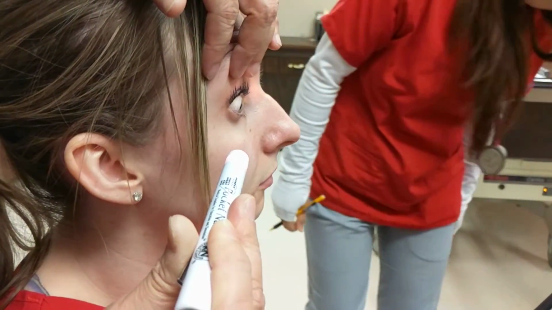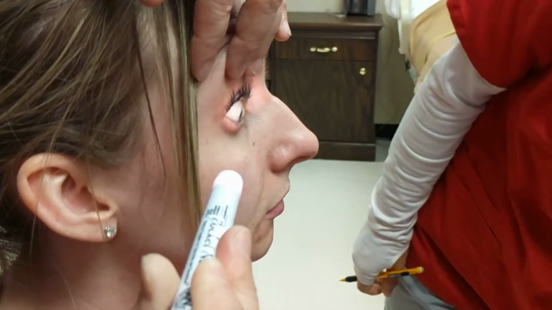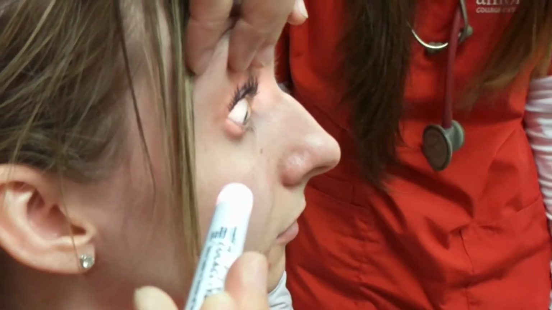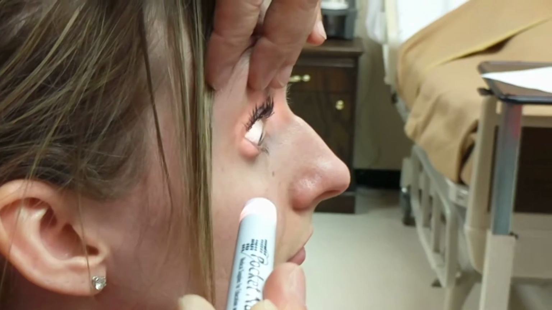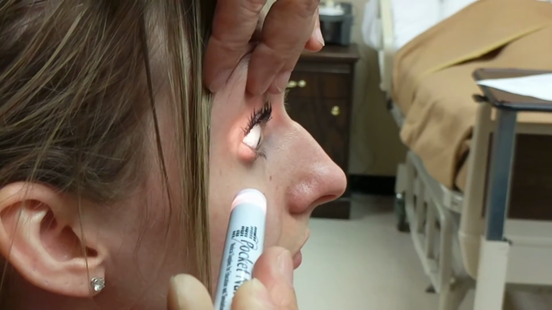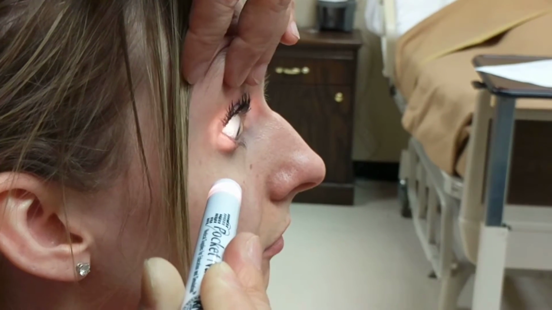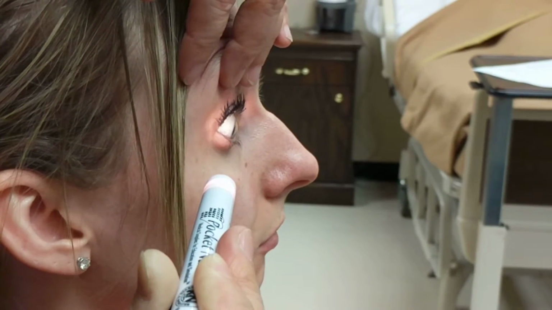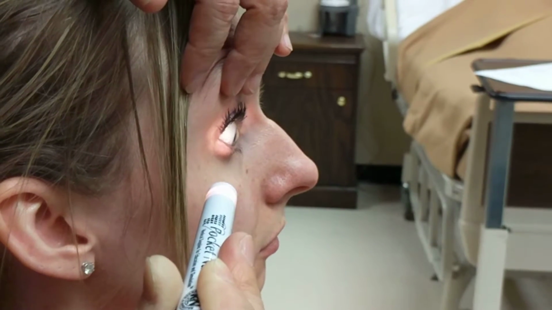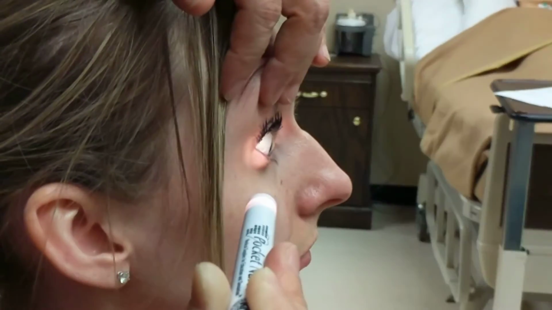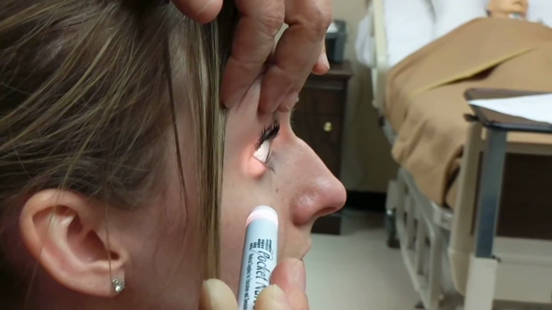Can you see it? Now you have to come to this side because it's going to be hard looking at it from there. You see it? The lens is behind. It's again a transparent layer, behind the iris and pupil.